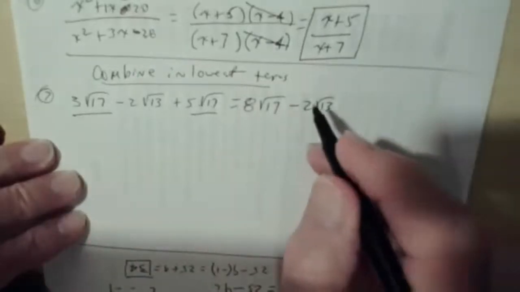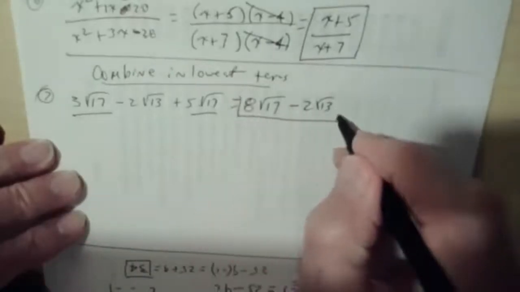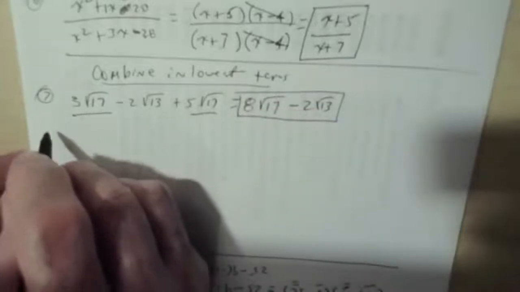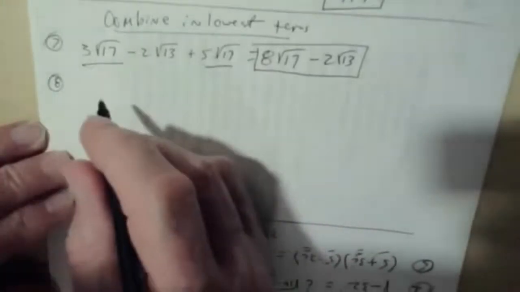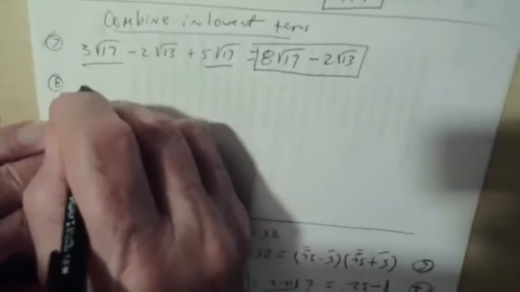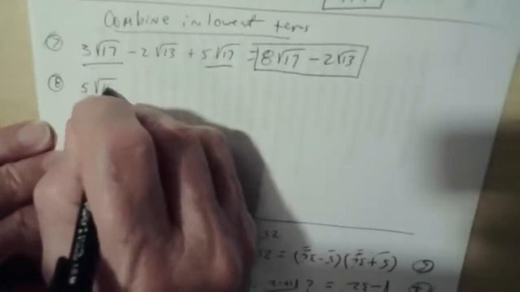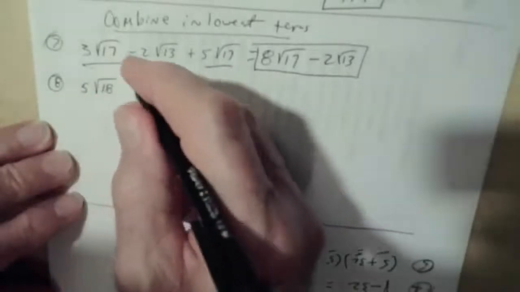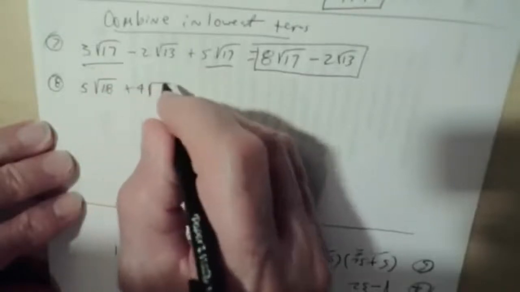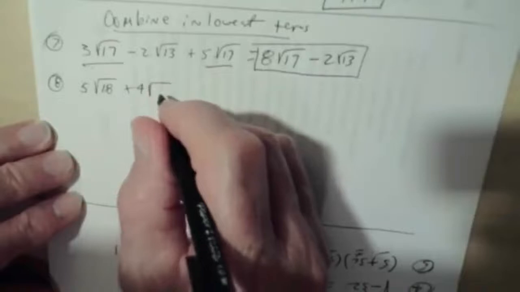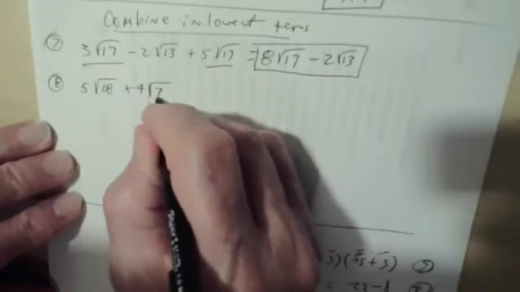Number 8. Basically the same thing. 5 square root 18 plus 4 square root 72. Okay, what are the factors of 18 where one of them is a perfect square?